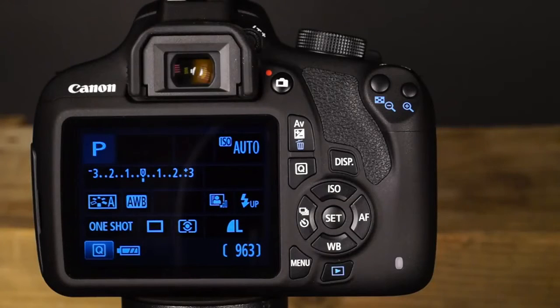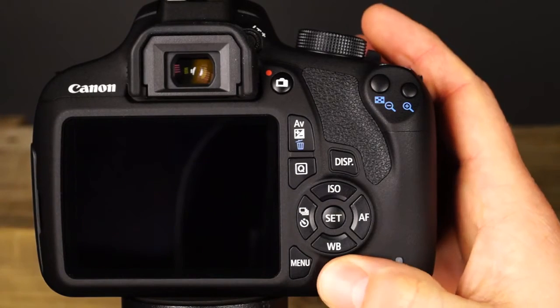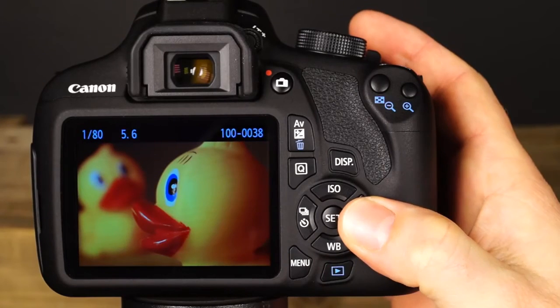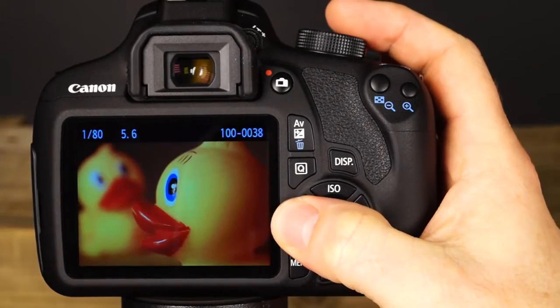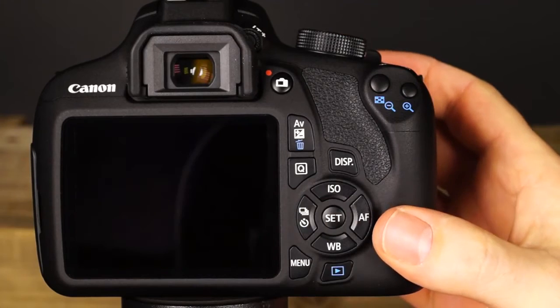Now let's take a look at the back of the camera. The most prominent feature is the large 3-inch LCD monitor. This monitor serves several purposes. First, it displays images that have been taken. Using the camera's cross keys, you can scroll through the images on the memory card.